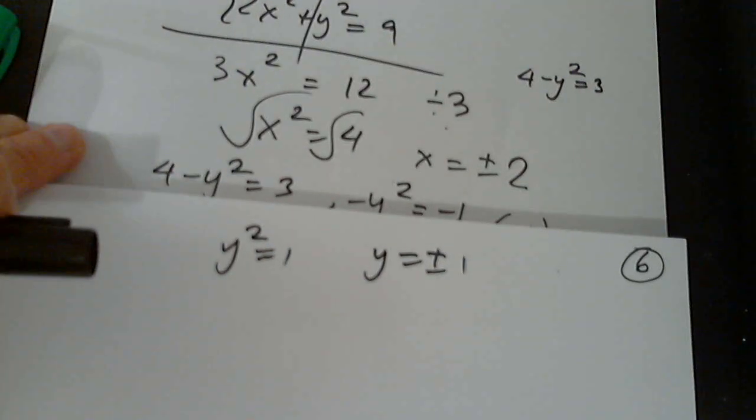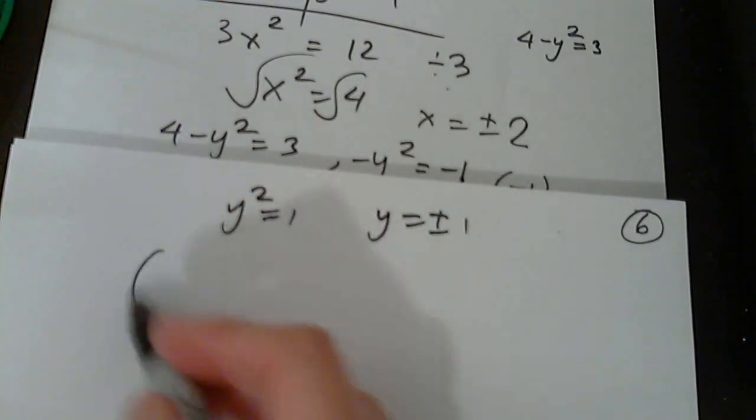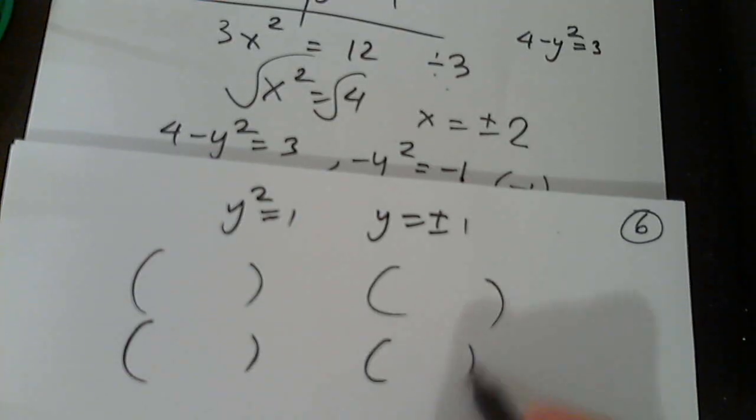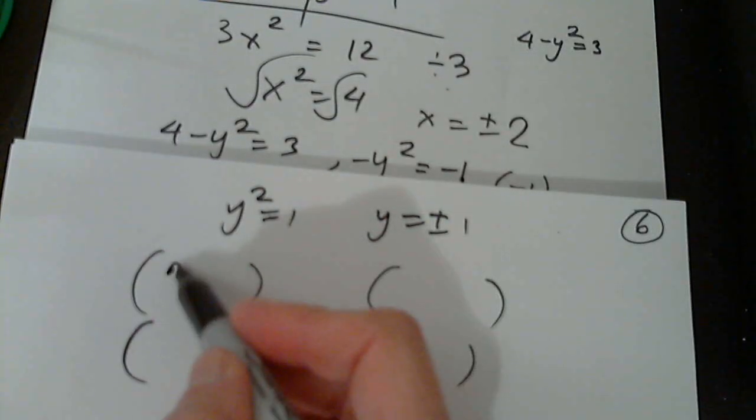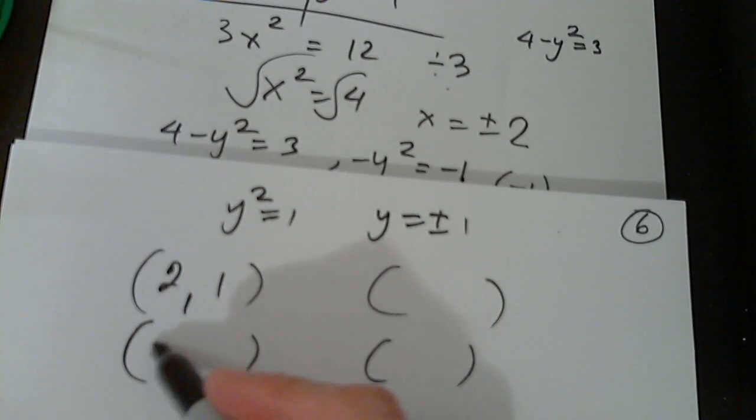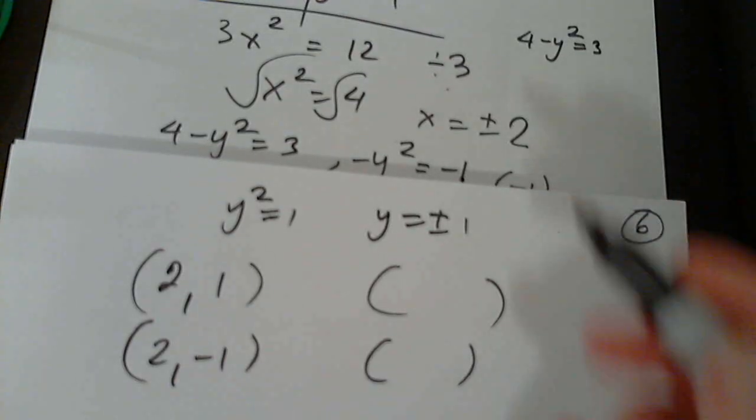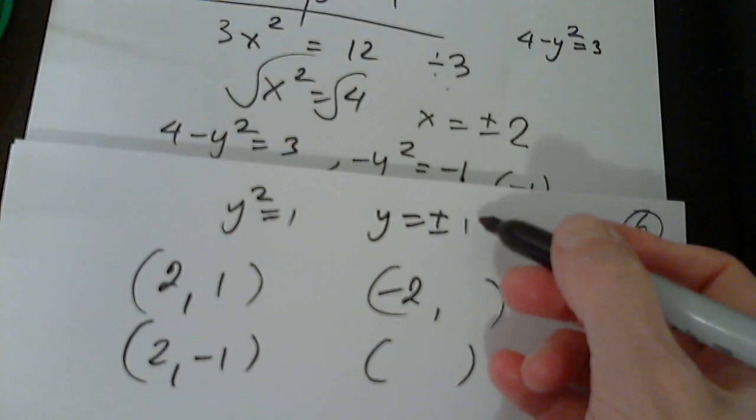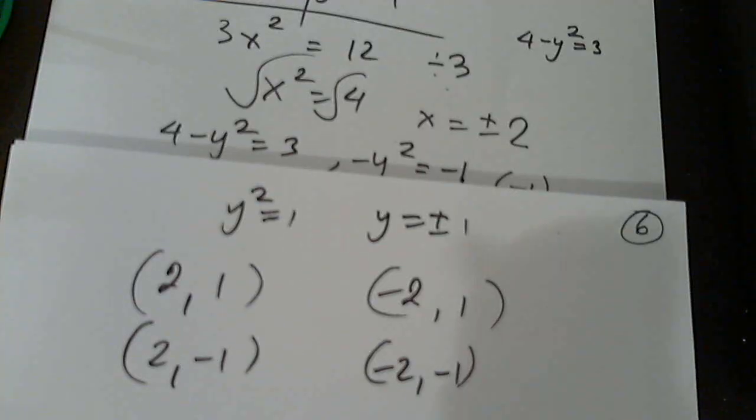So, 4 solutions again. When x is 2, y can be 1 or negative 1. When x is negative 2, y can be 1 or negative 1. Any questions?